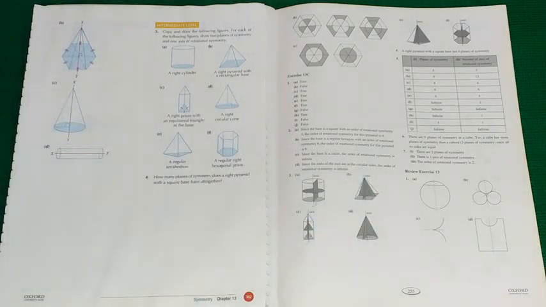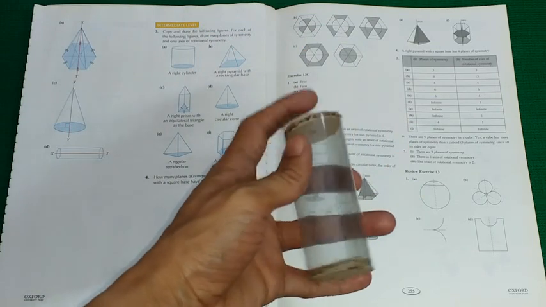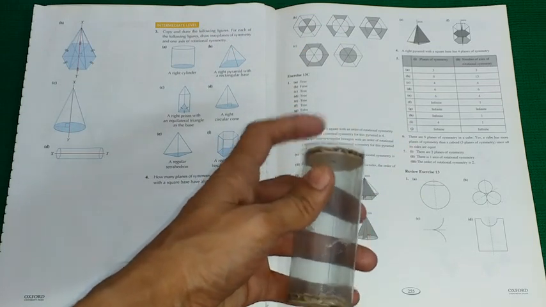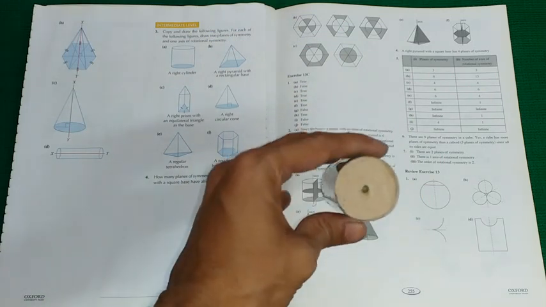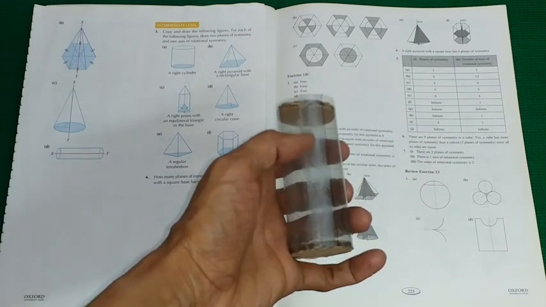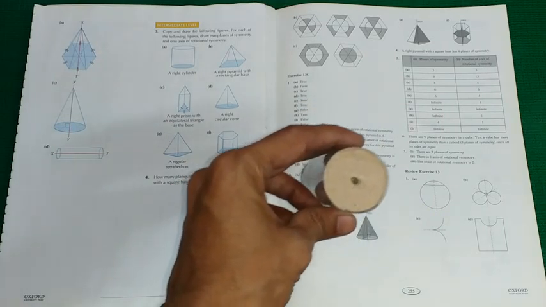And then in the end comes the cylinder. I have dropped it somewhere, and this is what a cylinder looks like. The top, okay, this is what the cylinder looks like. The bottoms are circular, this is the curved part, and this is the center of the bottom.